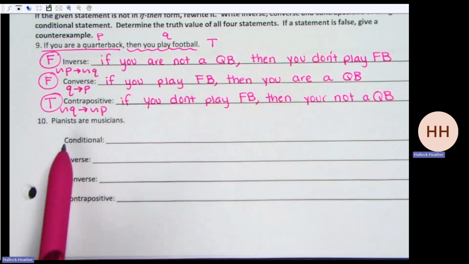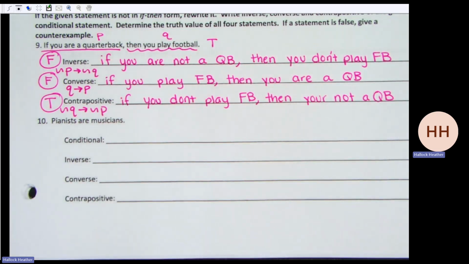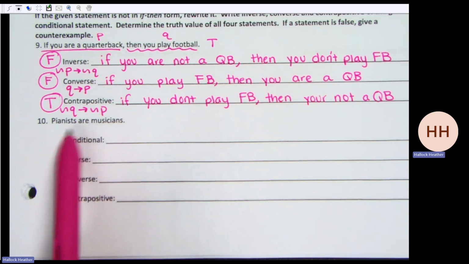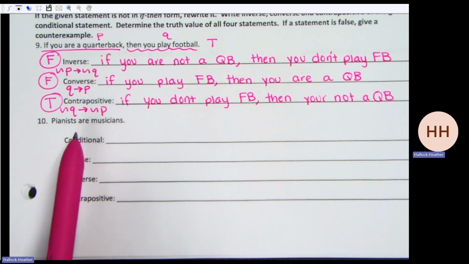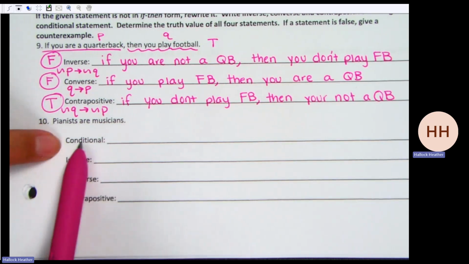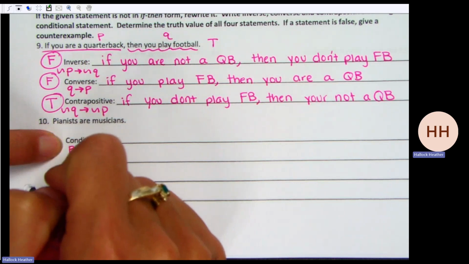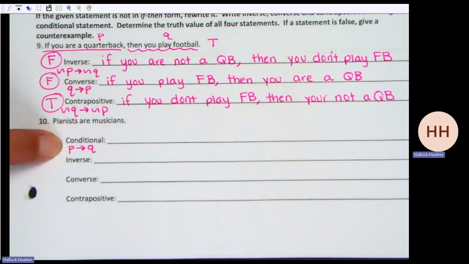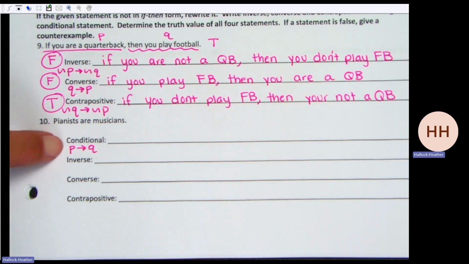Now what we're going to do is we have number 10, the last one we're doing together, and then you guys can finish your tests or you can work on the backside of this. Pianists, which is somebody that plays piano, pianist is a piano person, are musicians. Notice that they did not use the proper format. It should be if P, then Q. So they gave me a sentence. The first thing I need to do is write the initial conditional statement using the words if and then. The conditional is usually given, but in this case, it says pianists are musicians. So how could I change this simple sentence into a conditional statement using the words if with the comma and then?